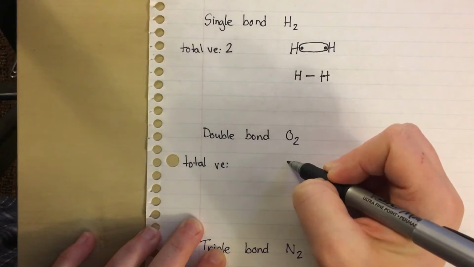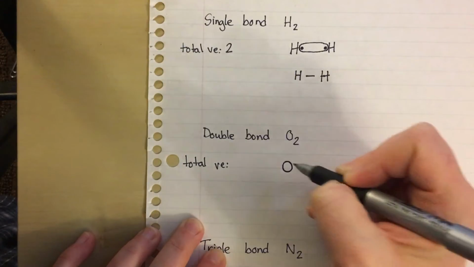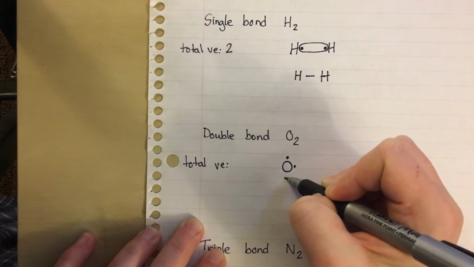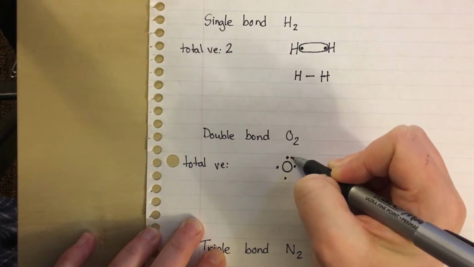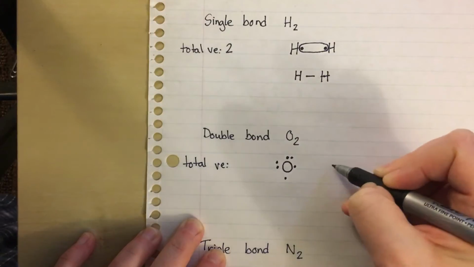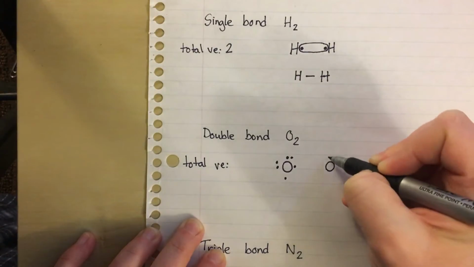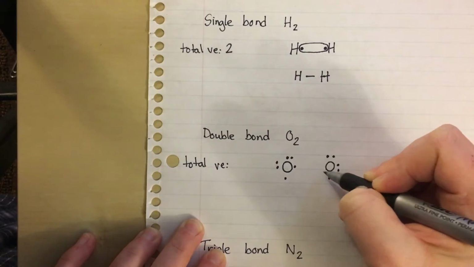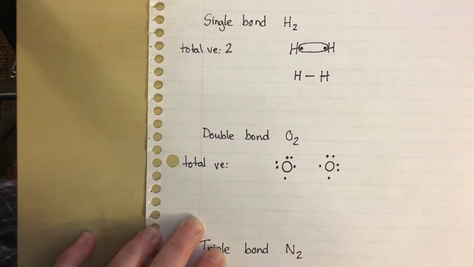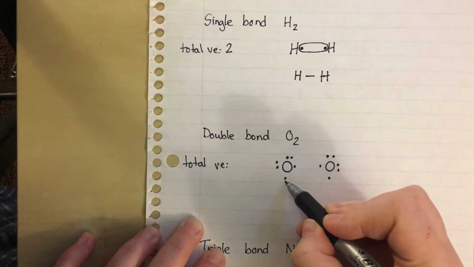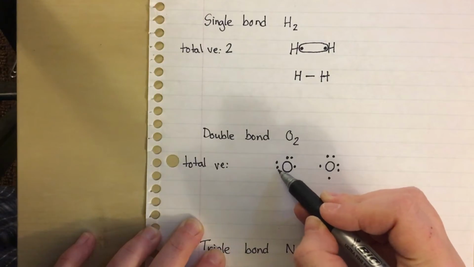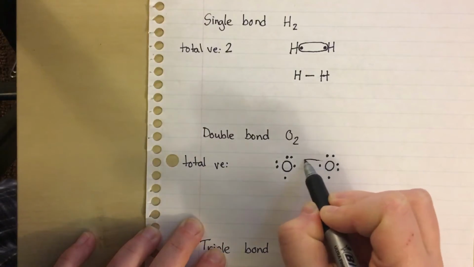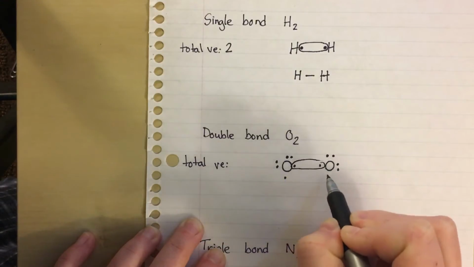I'll begin by drawing the individual Lewis structures for the oxygen atom. There are 6 valence electrons, or 1, 2, 3, 4, 5, 6, around each oxygen atom. I like to draw my Lewis structures so the individual electrons, or the electrons that will be shared, are facing the other atom. So each oxygen atom can share 2 electrons. These paired electrons over here will never be shared. I'm then going to draw some circles around the shared electrons.